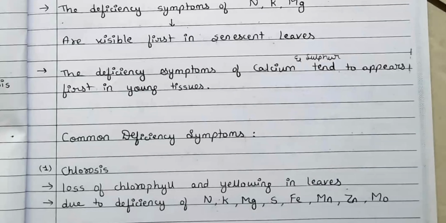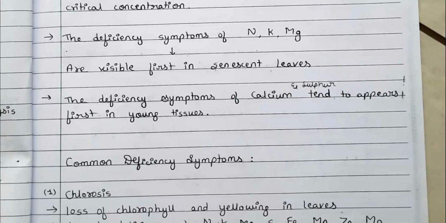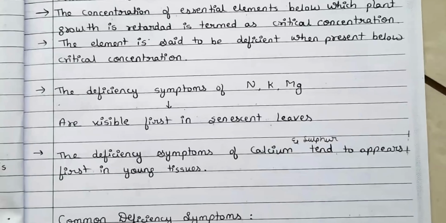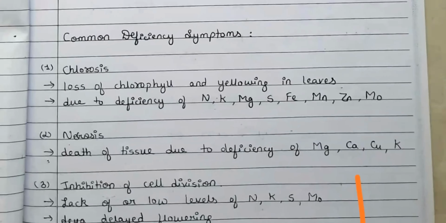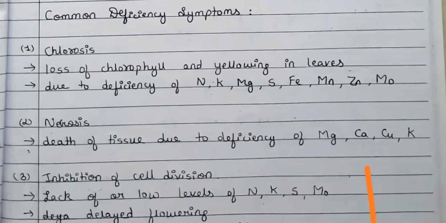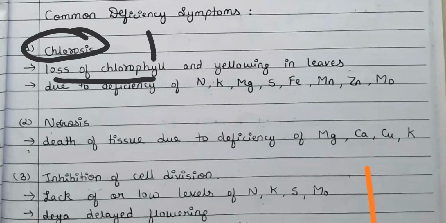Next. Up to here, clear, the definition of critical concentration. What is a deficiency symptom? Deficiency symptom first appears in the senescent, meaning older leaf, and the younger, right? Now next, three very important points are there. In that, first, chlorosis. Chlorosis meaning what? Loss of chlorophyll, meaning breakdown of chlorophyll molecule.